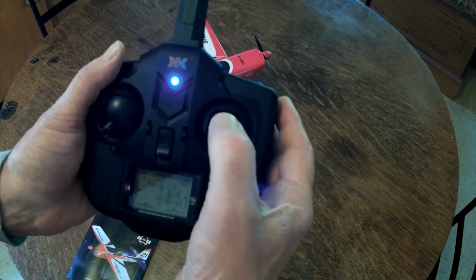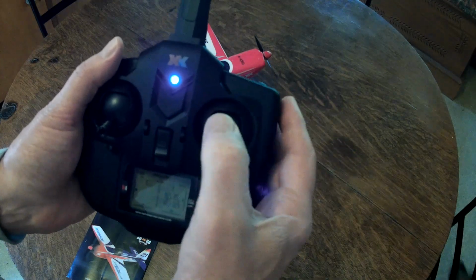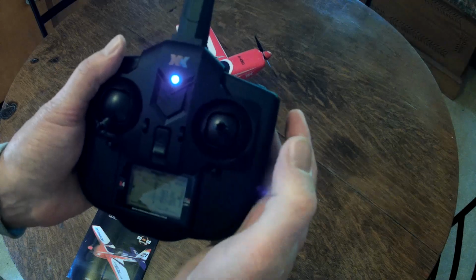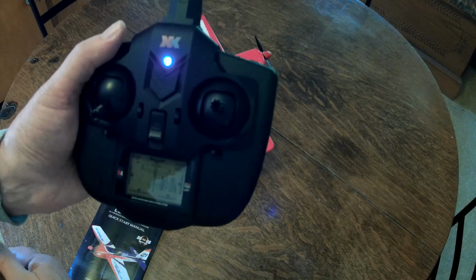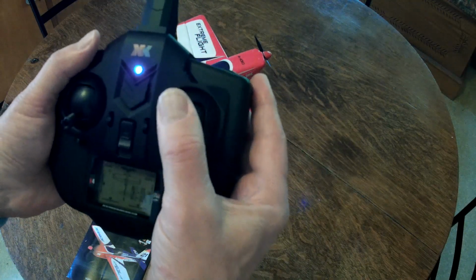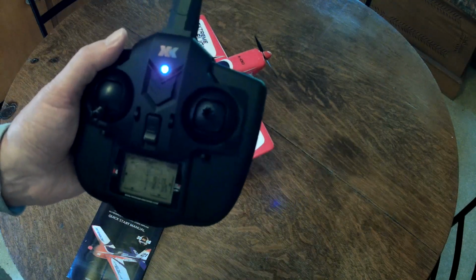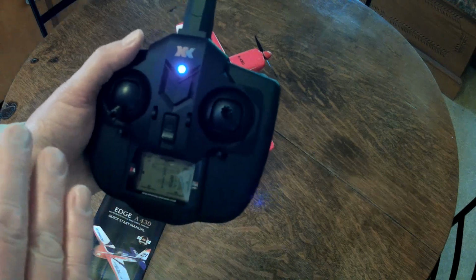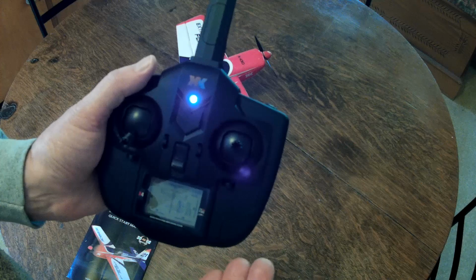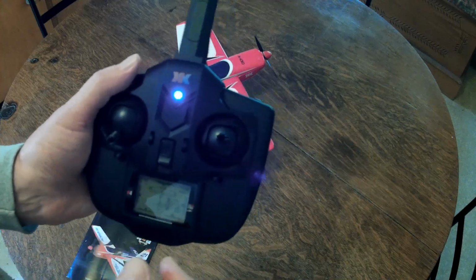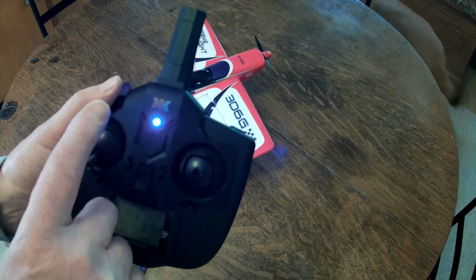What you're supposed to do is get this noise. You push it down less than a second. Nope, I still didn't get it. That's the noise you want. I'll do that again. So once you get that noise, you switch from either 6G mode to 3D mode or 3D mode back to 6G mode. Okay, let me show you a couple of other things we ran into.